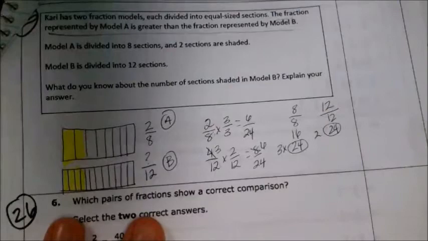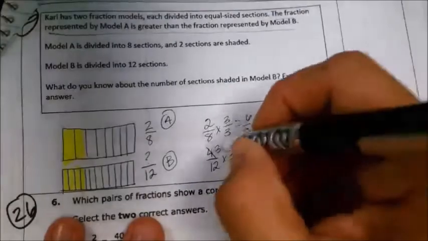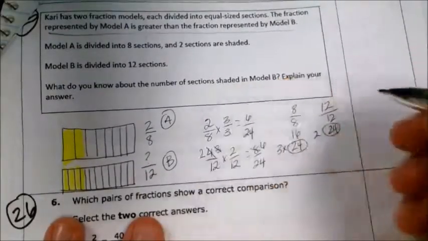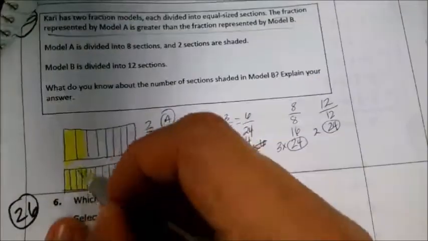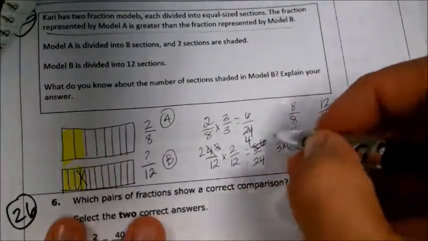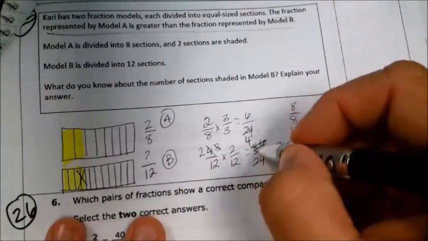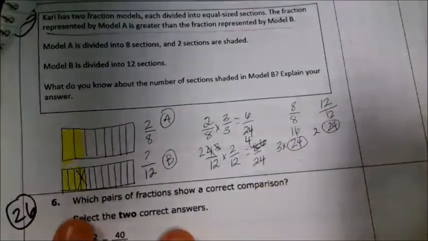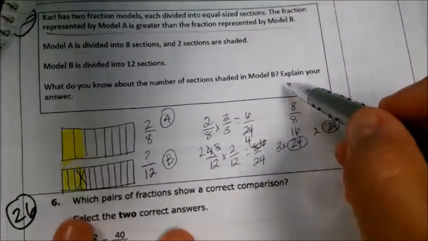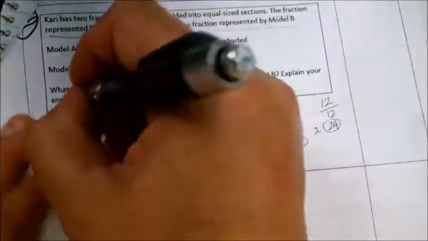So now I'm going to back my car up even farther. I'm going to change this to 2. What's 2 times 2? 4. So if I just had 2 shaded, 2 times 4, 6 over 24 is greater than 4 over 24.